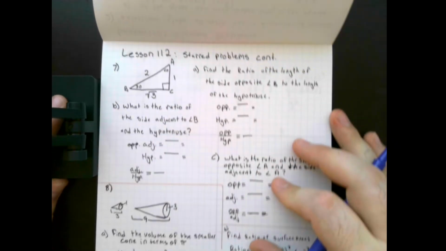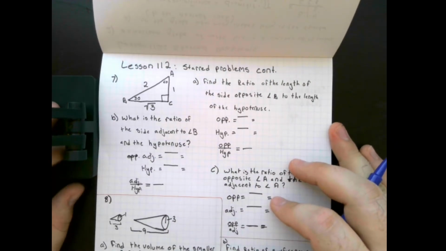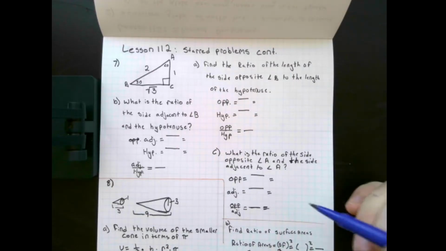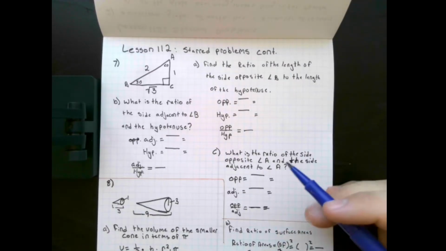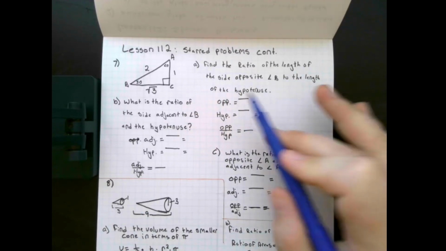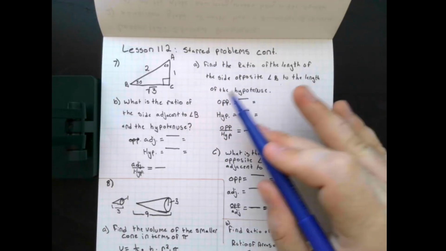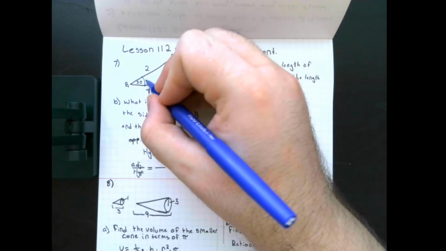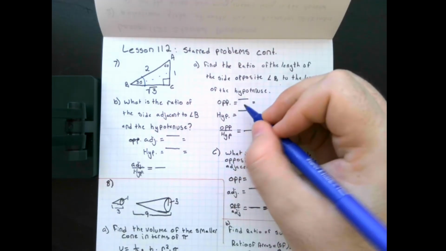The next starred problem is problem number 7, and problem number 7 is the homework problem that's based off the lesson we just learned. So part A says find the ratio of the length of the side opposite angle B to the length of the hypotenuse. Now if we look at angle B, the opposite side is AC.